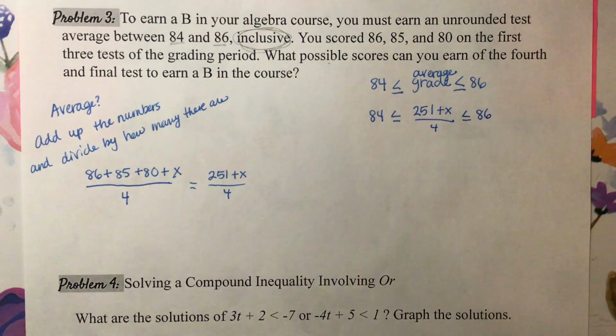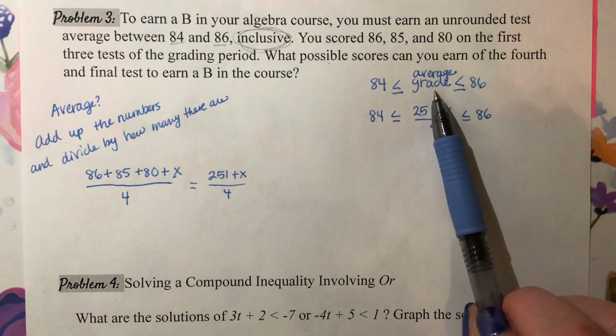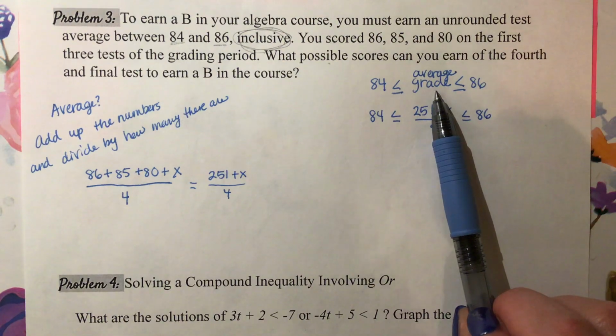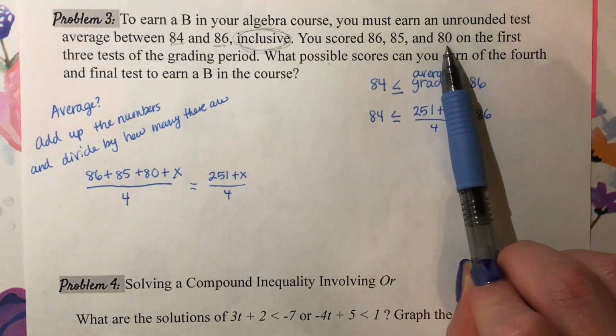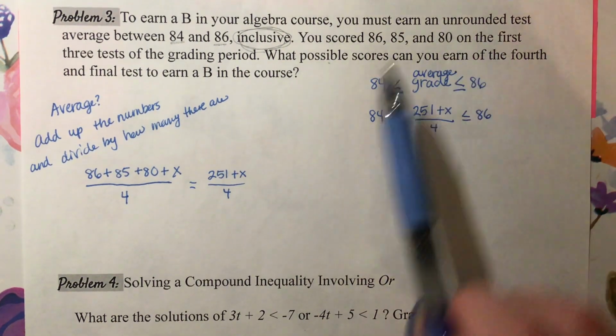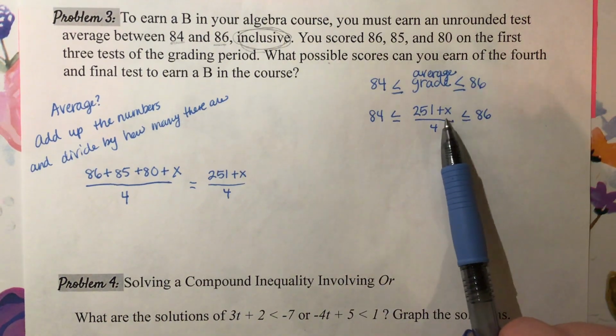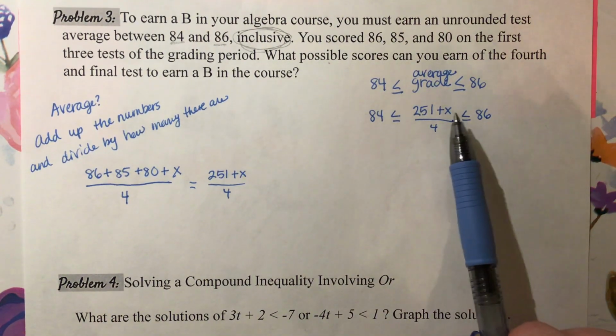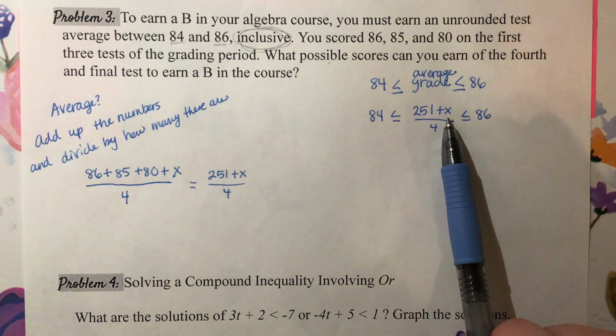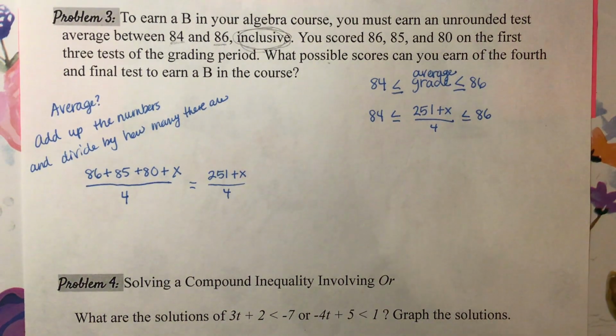So let me say how I did that one more time. I'm finding the average grade, and to find the average, I add up all my test scores and divide them by how many I had. But because one of my test scores is unknown, I have to leave it as X, but it does still count as one of the tests, so that's why I'm dividing by 4.